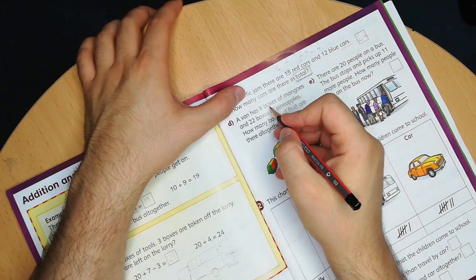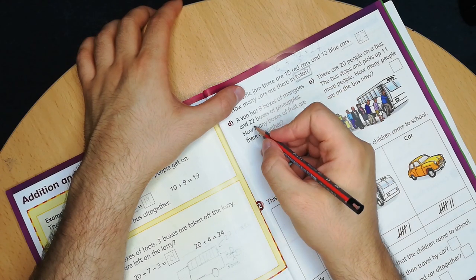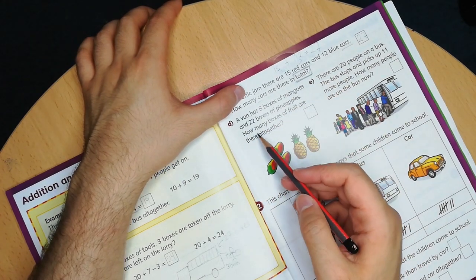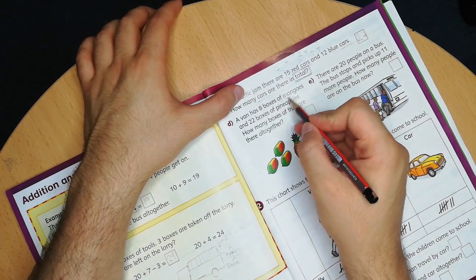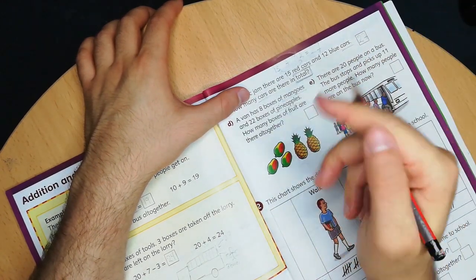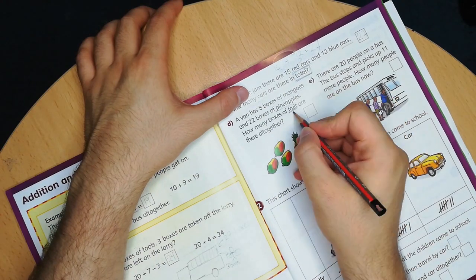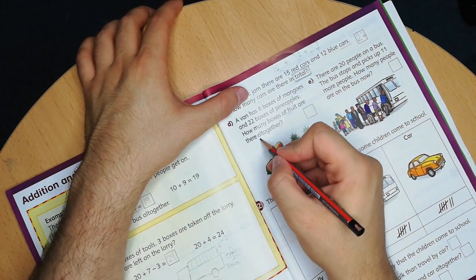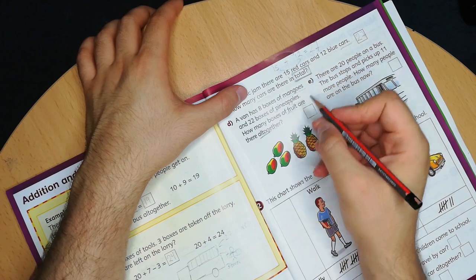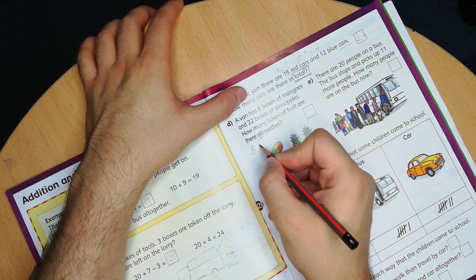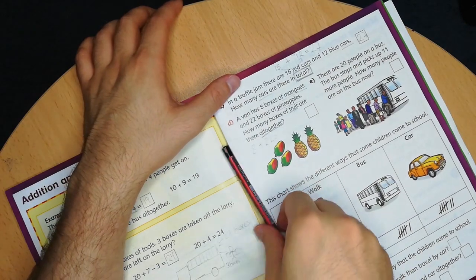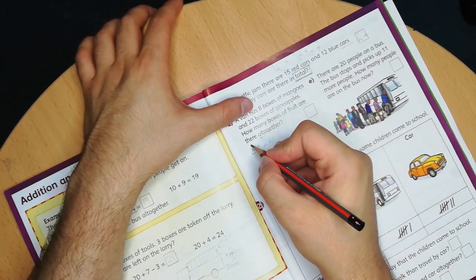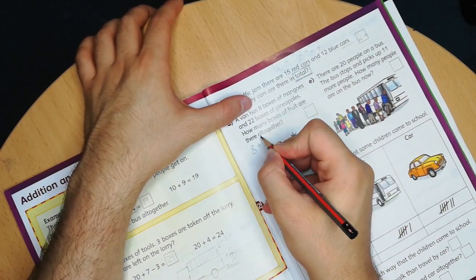A van has 8 boxes of mangoes and 22 boxes of pineapples. How many boxes of fruit are there altogether? Now, mangoes and pineapples are both fruits, so we can just add them. Altogether is the same as total, which means to add. So 8 add 22. Here we can just add the first one with the first one, the second one with the second one as usual.